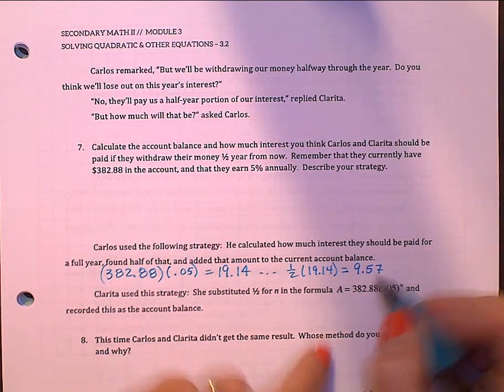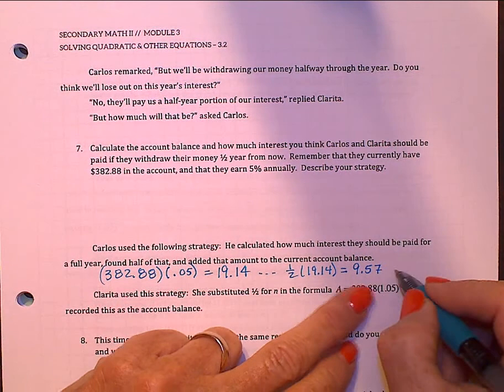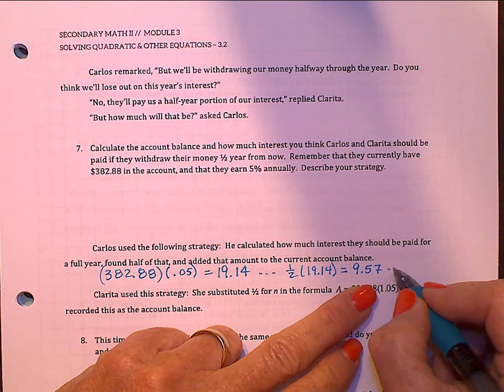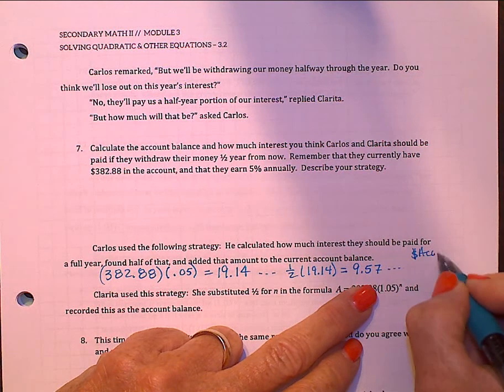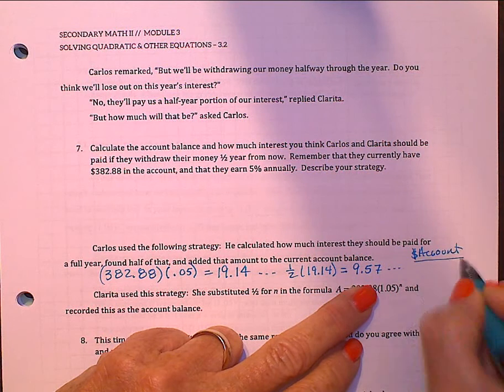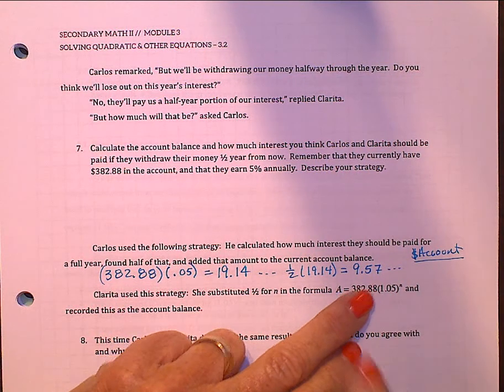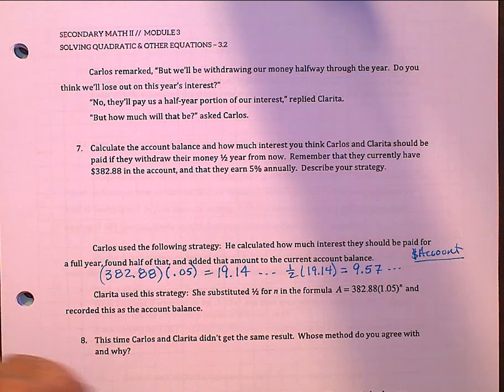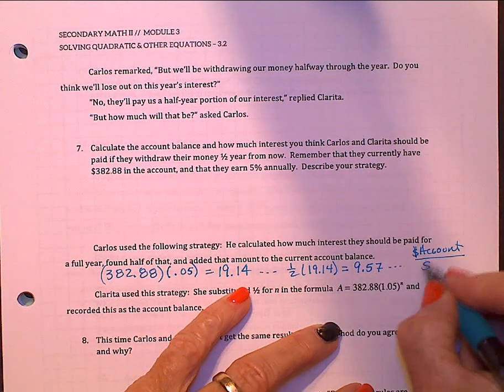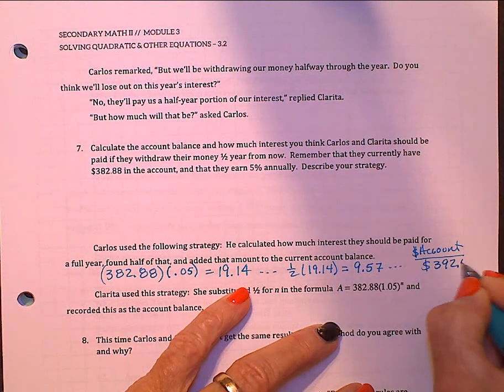So that's the interest that they made. So the money in the account is this 382.88 plus that $9.57, which is 392.45.